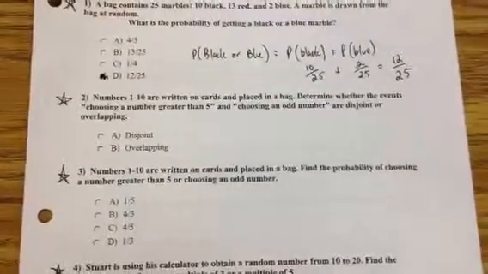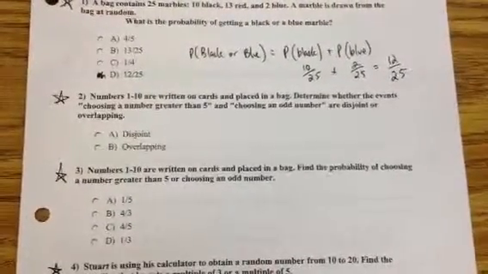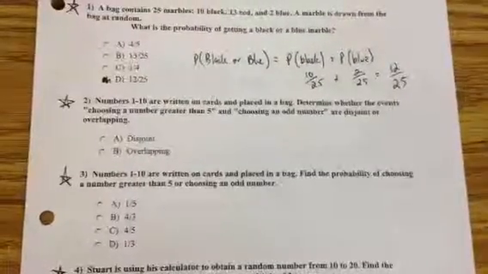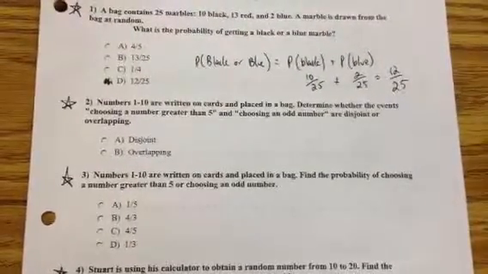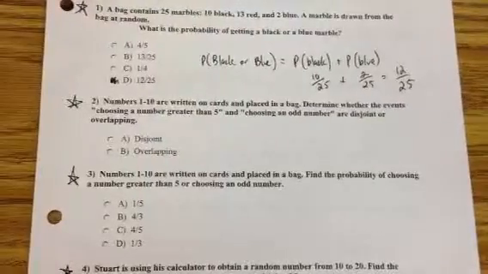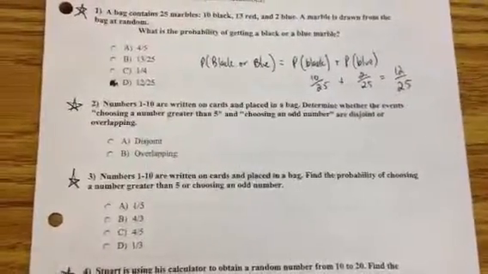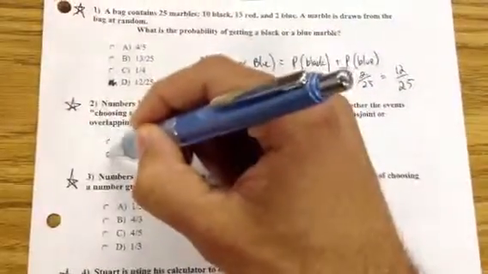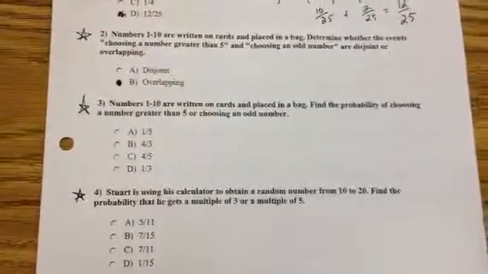For number two, numbers are written on cards and placed in a bag, choosing either a number greater than 5 and also the other event of choosing an odd number. Those two events are overlapping, as we'll see here at number 3. So number 3 is asking basically the same question, but now we actually want to find the probability.